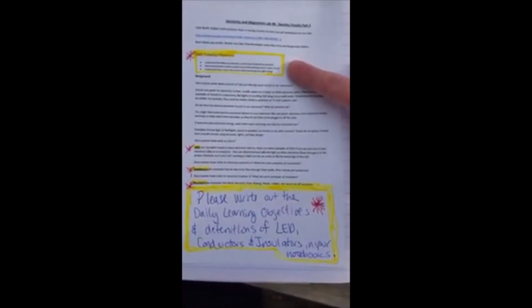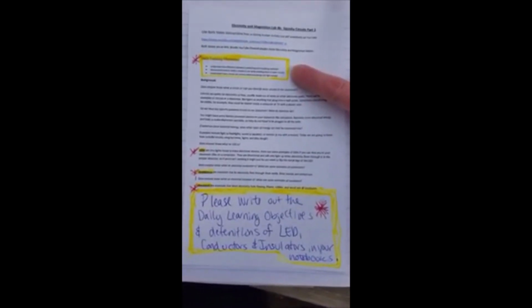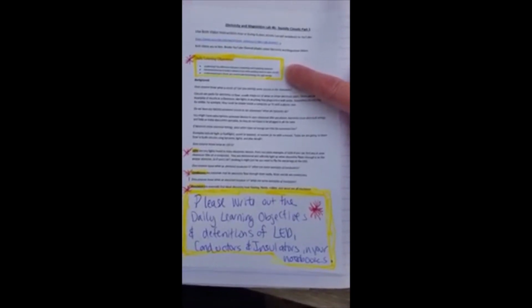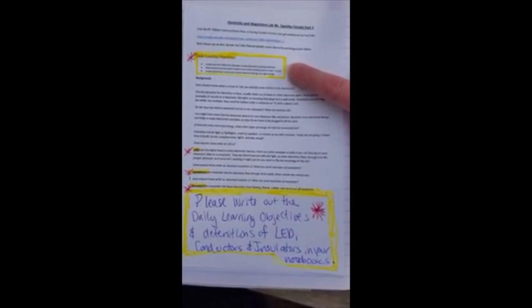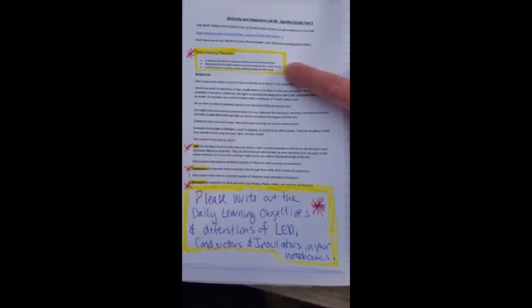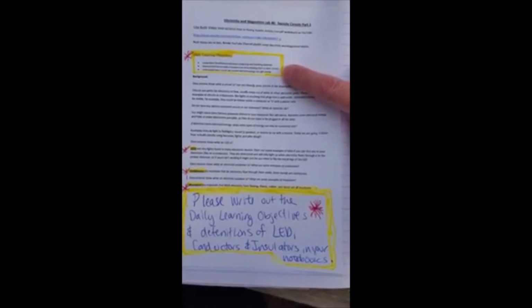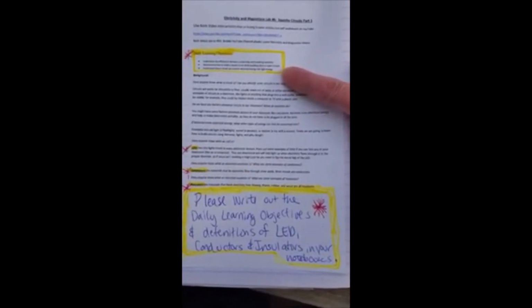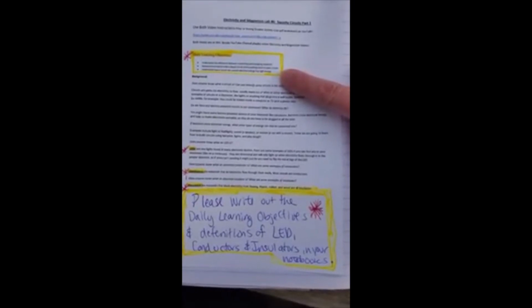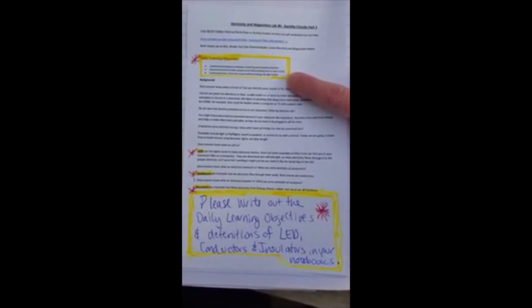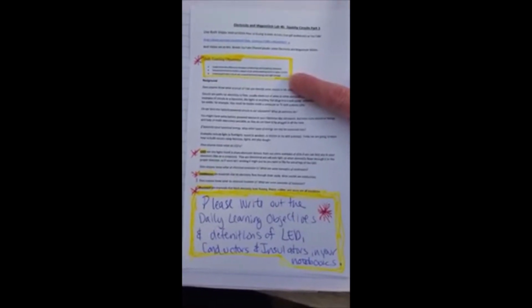Our daily learning objective for today is to understand the difference between conducting and insulating materials. That's actually a review for you. We already did conductors and insulators in our electricity and magnetism labs, but we'll relearn that subject today. Second is to demonstrate how to build a closed circuit while avoiding short or open circuits. And the third learning objective is to understand how a circuit can convert electrical energy into light energy. So go ahead and write those learning objectives down now.